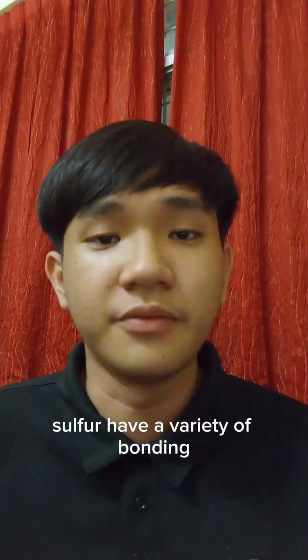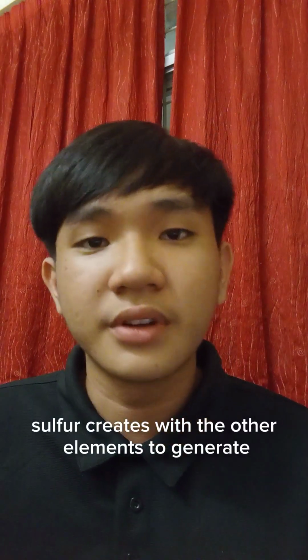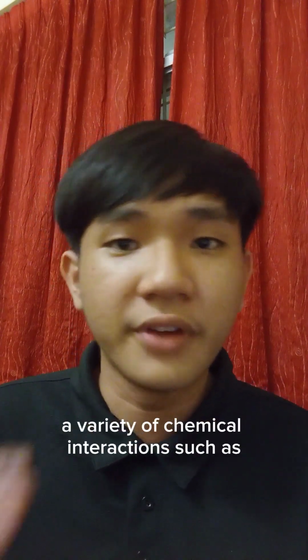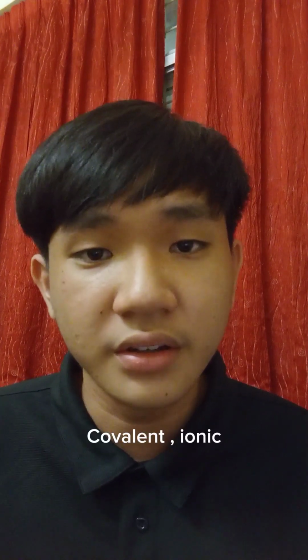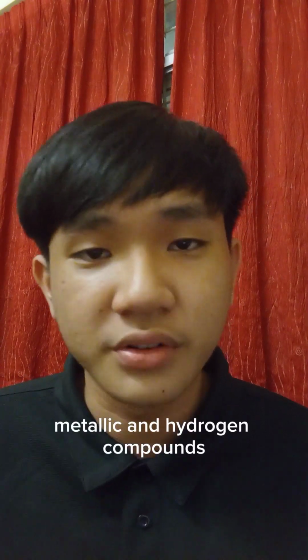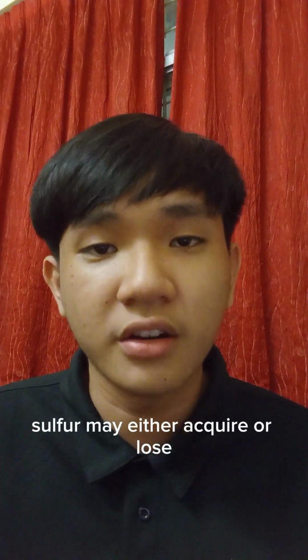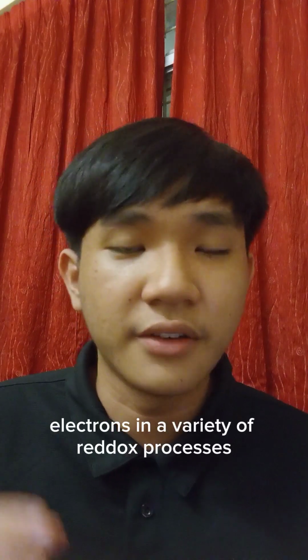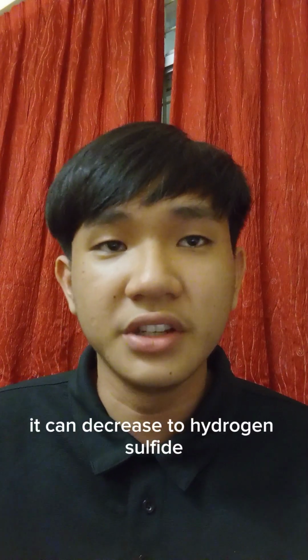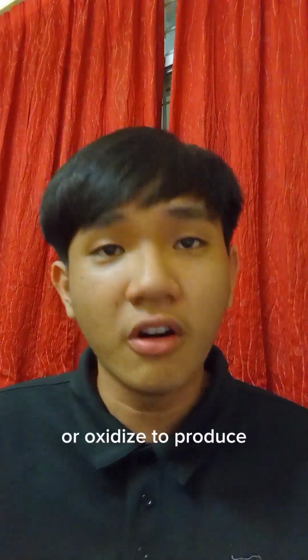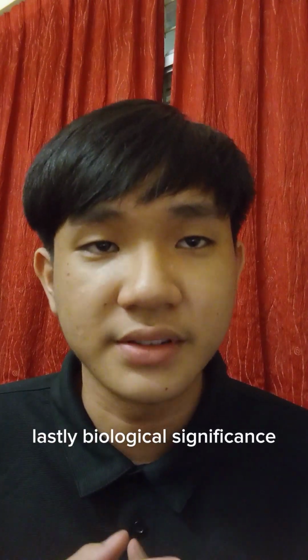Sulfur has a variety of bonding. Sulfur reacts with other elements to generate a variety of chemical interactions such as covalent, ionic, metallic, and hydrogen bonds. Second, redox reactivity. Sulfur may either acquire or lose electrons in a variety of redox processes. For instance, it can be reduced to hydrogen sulfide or oxidized to produce sulfur dioxide. Lastly, biological significance.